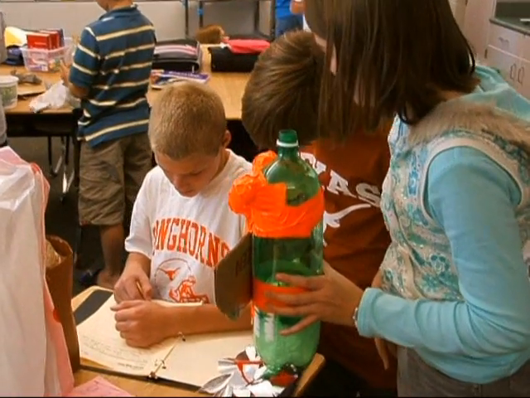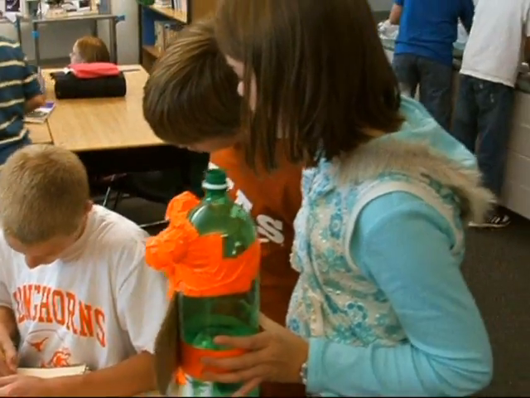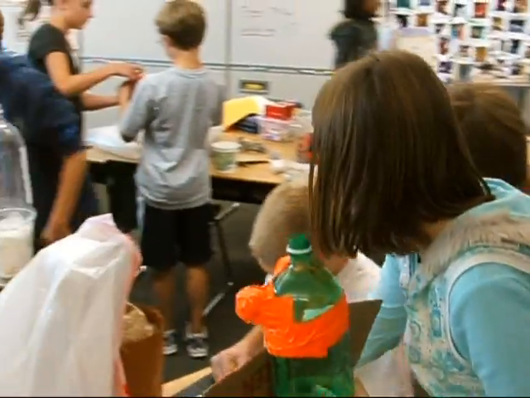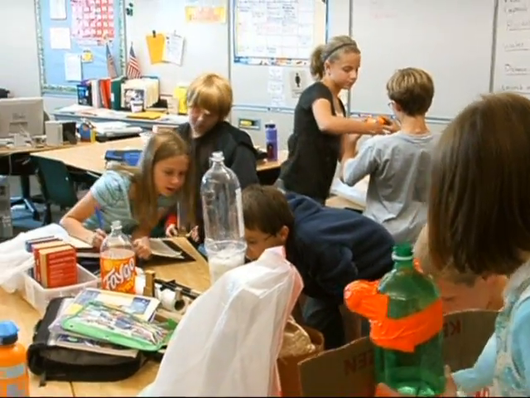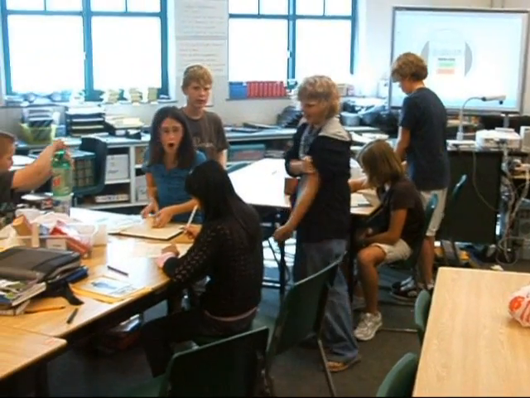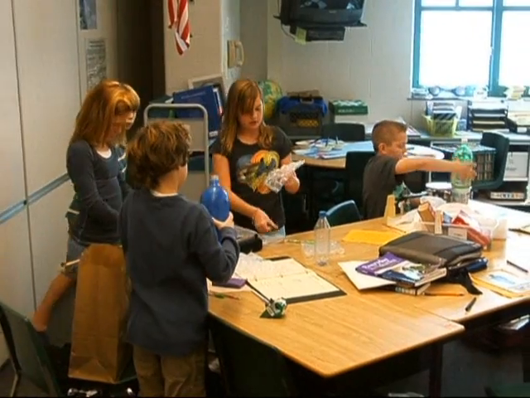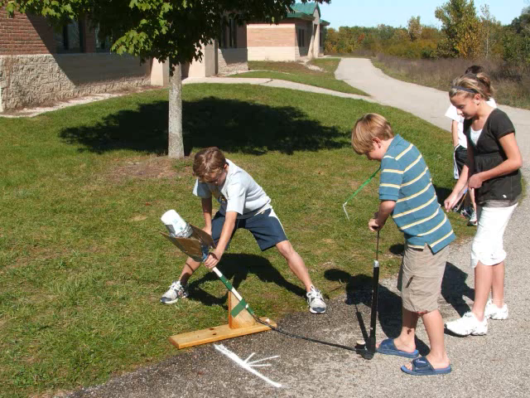In setting up the requirements for this challenge, I only gave them a few controls. One being they had to use the 2-liter pop bottle, and two, they had to use water as their propellant in their launch. We did have a launcher that the whole team used, and so that was another control.